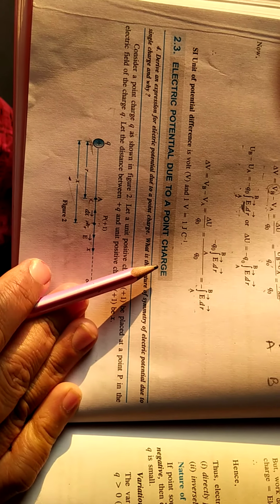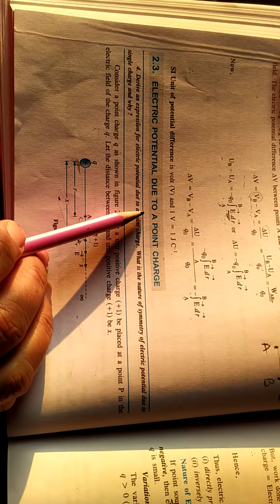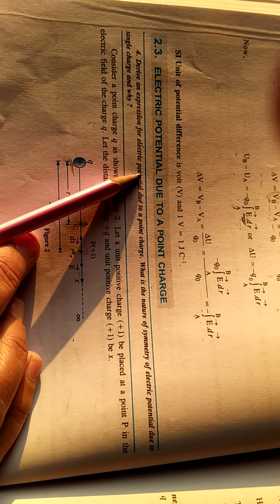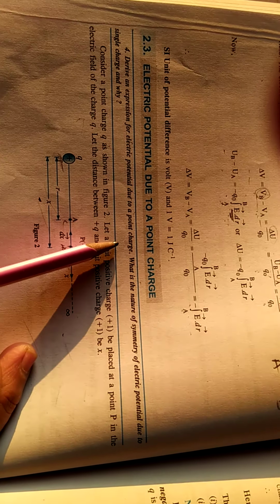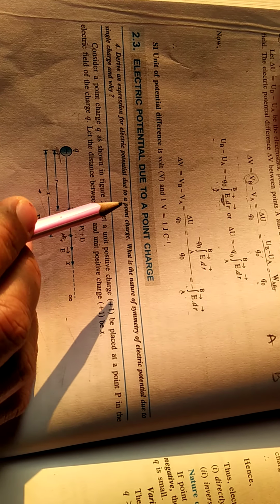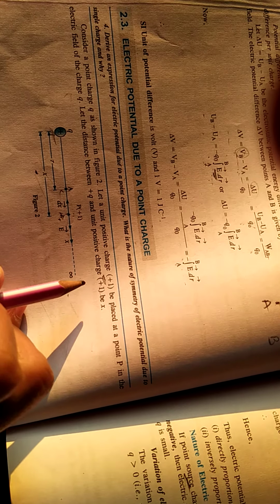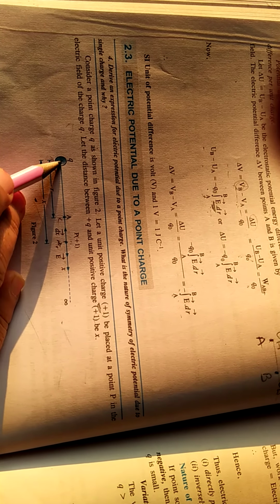Good morning, students. Today we are talking about the electric potential due to a point charge. Electric potential, we know that it is the amount of work done in bringing a unit positive charge from infinity to a point closer to the source charge.